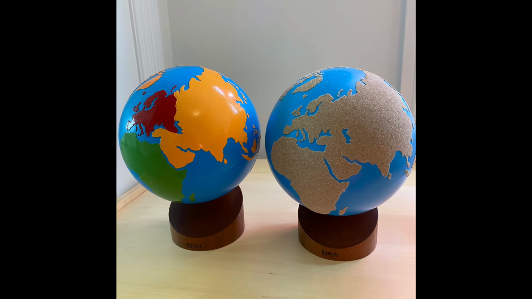Remove the sandpaper globe out of the work area and point to one of the colored land area on the color globe and say, "This is a continent. It is one of the large area of land surrounded by water." Follow the same steps for the remaining continents.